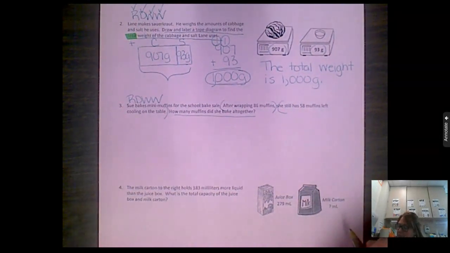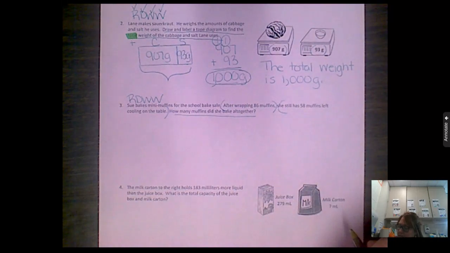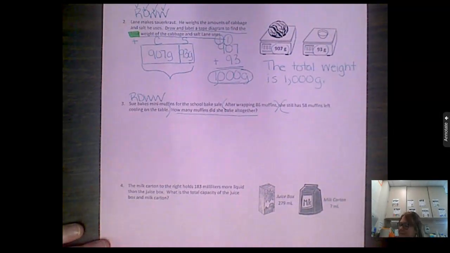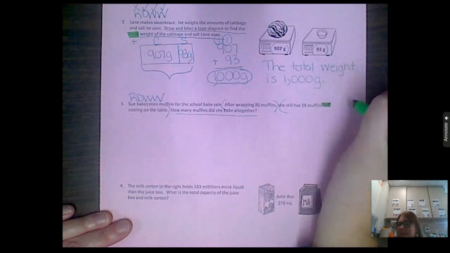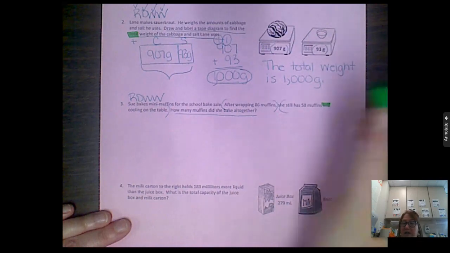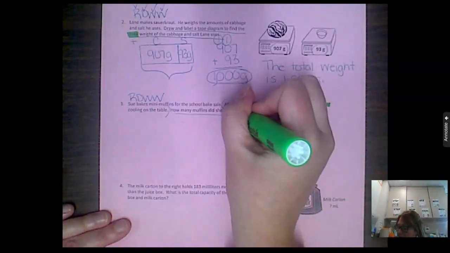So she bakes many muffins for the school bake sale. After wrapping 86 muffins, she still has 58 muffins left cooling on the table. How many did she bake? I see 2 clue words here. What do we see? After she bakes 86 muffins, she still has 58 muffins left. Left is a clue word that often signals to us to subtract, but I'm also seeing a clue word that says the opposite of subtract. Do you see that other clue word? All together. How many muffins did she bake all together?